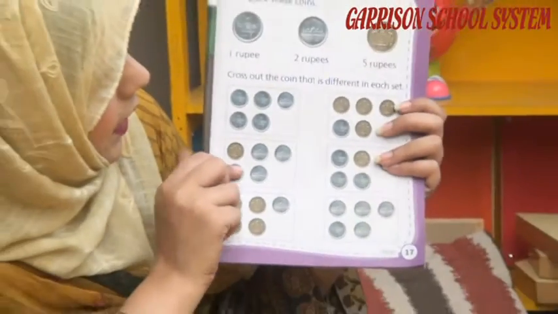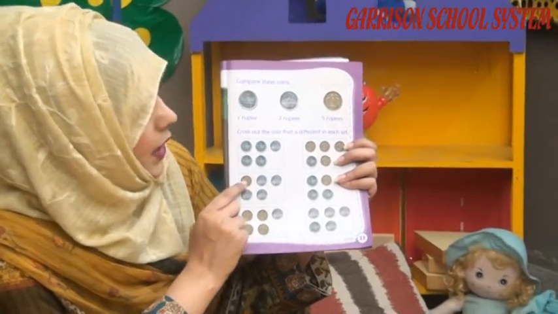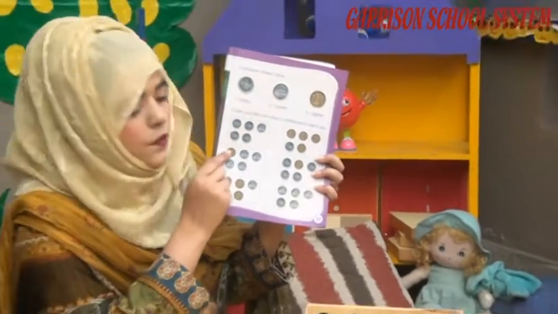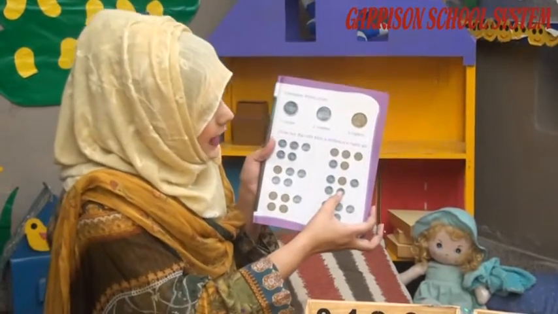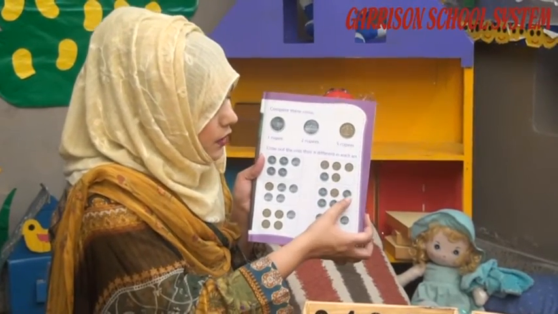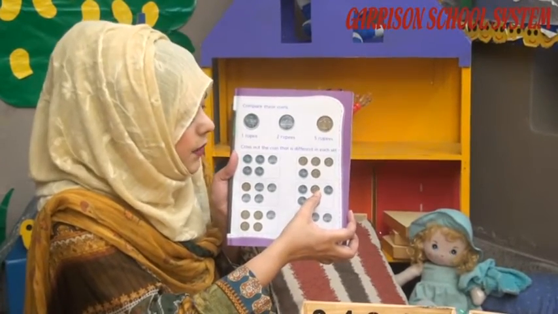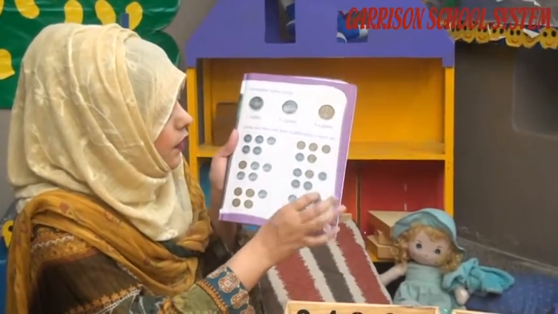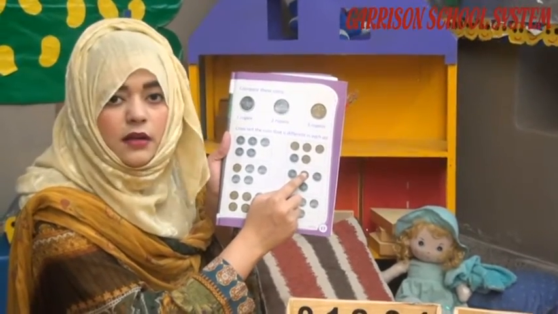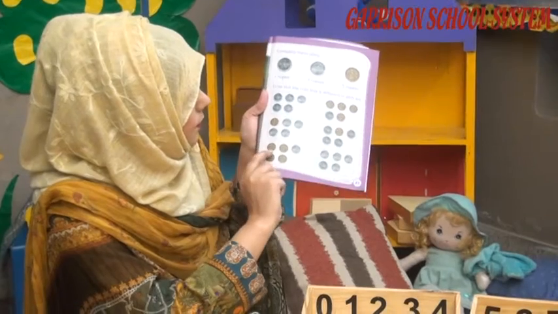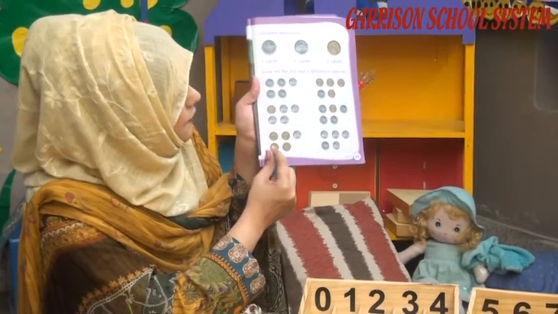Again, the same thing. 2 rupee coin, 2 rupee coin, 2 rupee, 2 rupee, and then we see a 5 rupee coin. So we're gonna put the cross on the 5 rupee coin. Same with this one, 1 rupee, 1 rupee coin, and you see a 5 rupee coin. So it's a bigger number. So we're gonna put the cross over here because the rest of the coins are the same in number, but this one is the biggest one.